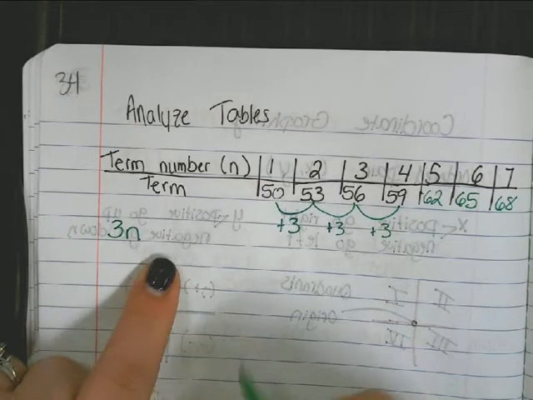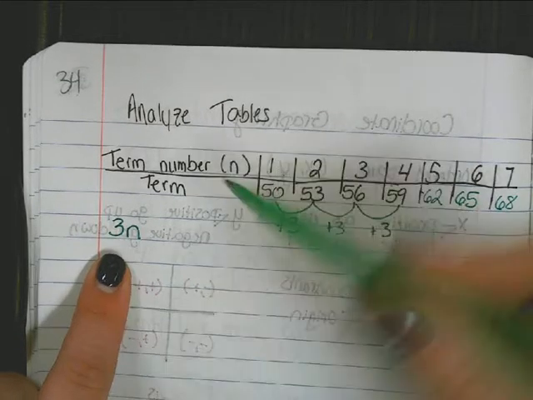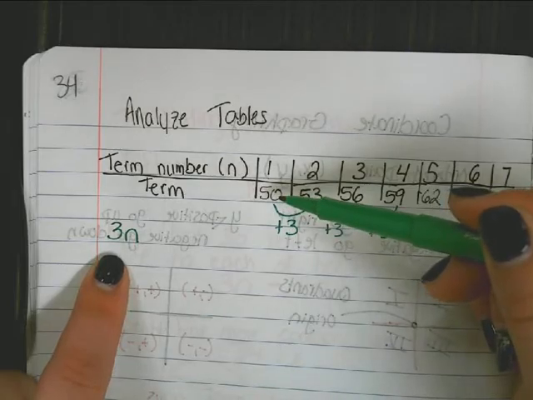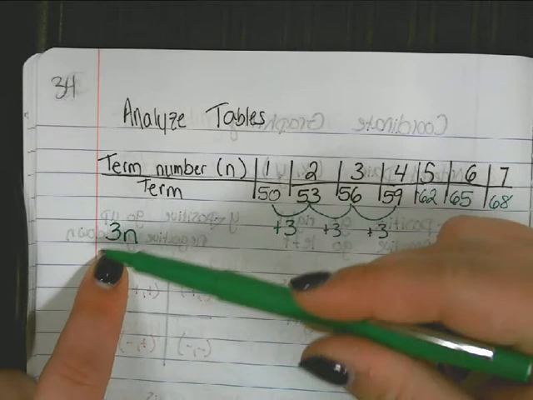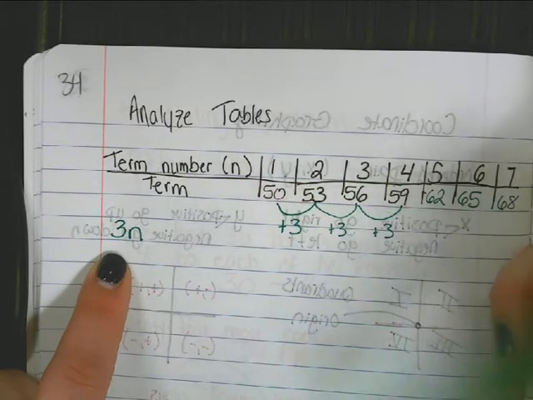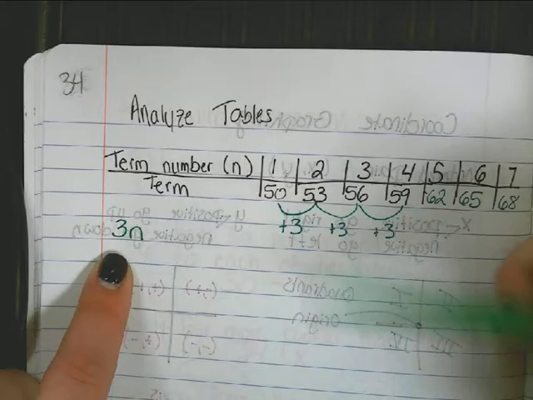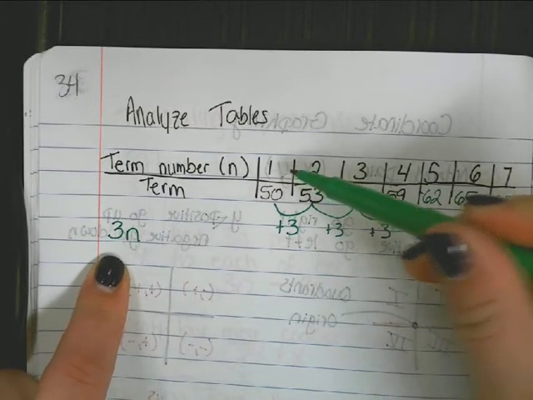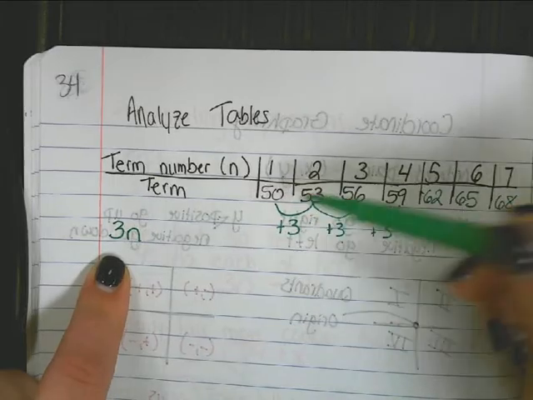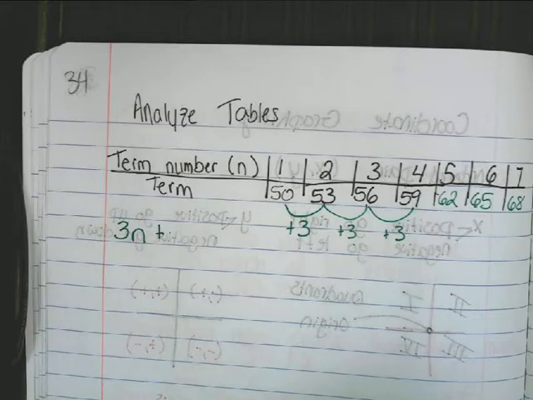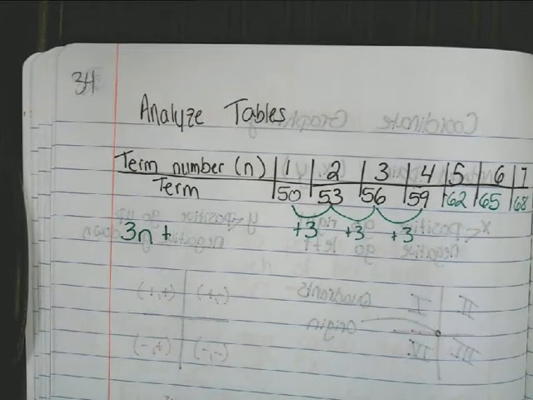Now I need to check, because if I just take 3 times 1, I'm not getting 50. So what am I doing? 3 times 1, and then what am I doing to get to 50? So 3 times 1 is 3. So from 3 to 50, am I adding or am I subtracting? I'm adding. What am I adding to 3 to get to 50? 47.